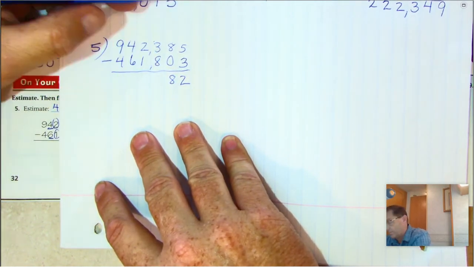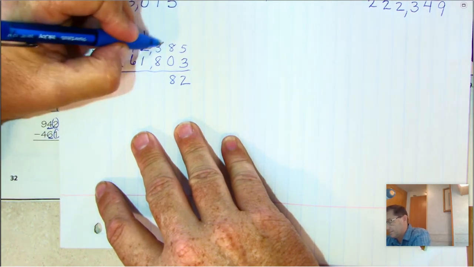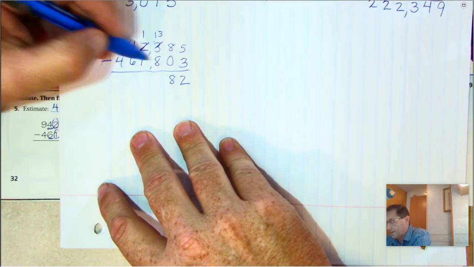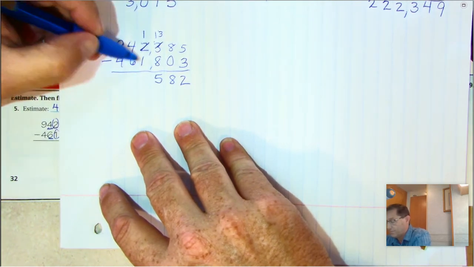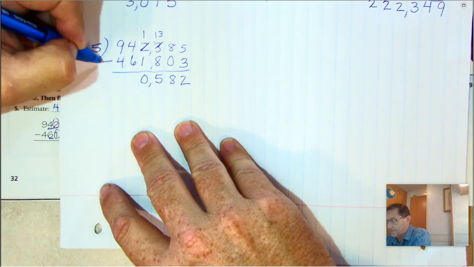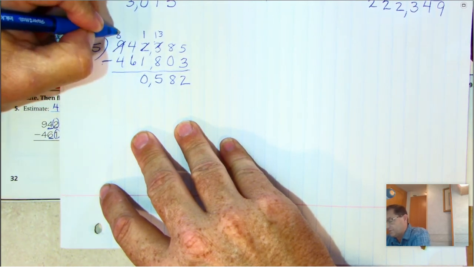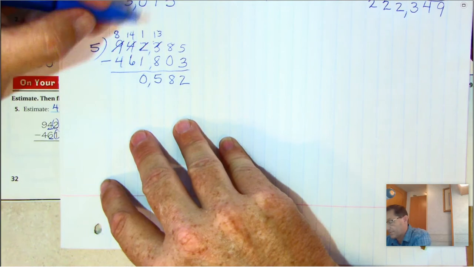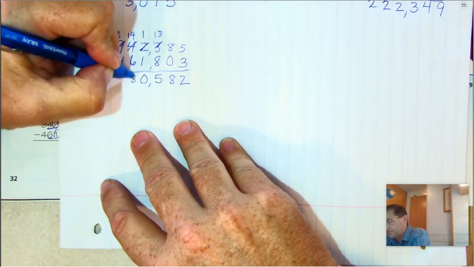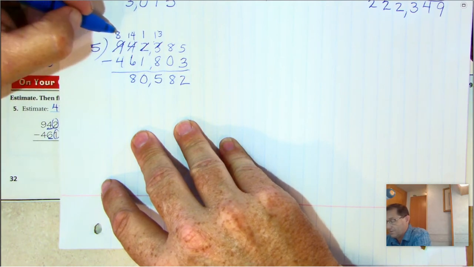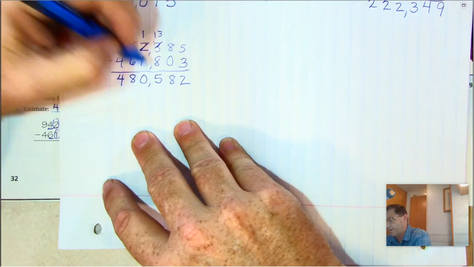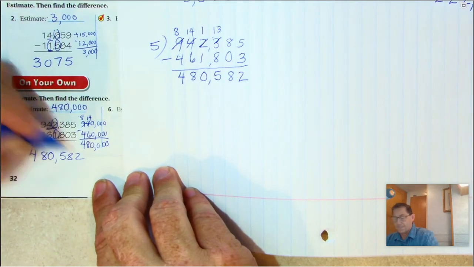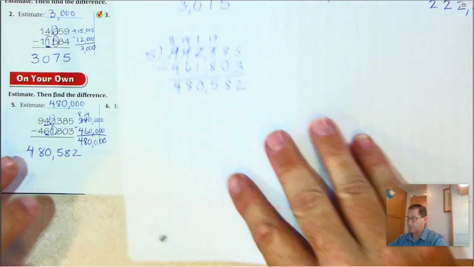300 take away 800, we're going to have to regroup. We'll get 13 tens when we rename the 2,000 as 1,000. 1,300 take away 800 is 500. 1,000 take away 1,000 is 0. 4 10,000s take away 6 10,000s, we're going to have to rename the 900,000s as 800,000 and 14 10,000s. 14 10,000s take away 6 10,000s is 8 10,000s. 800,000 take away 400,000 is 400,000. 480,582. And we notice that those two numbers are very close, so our answer is reasonable.